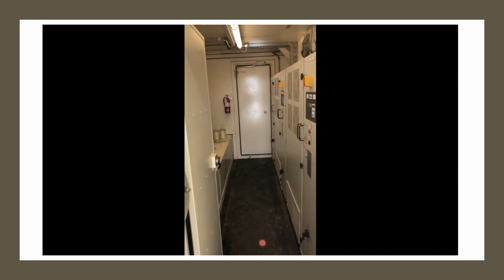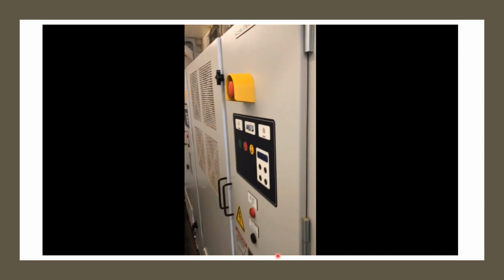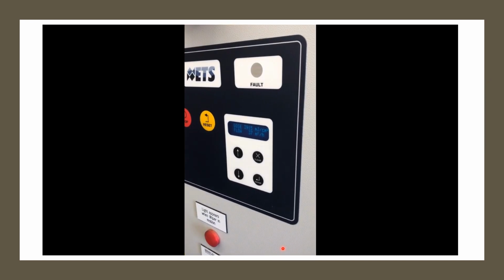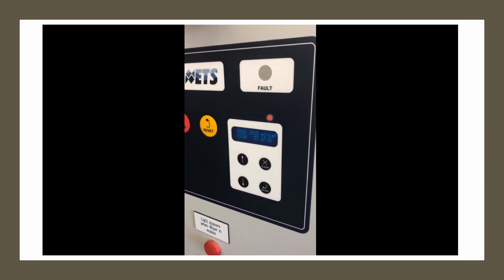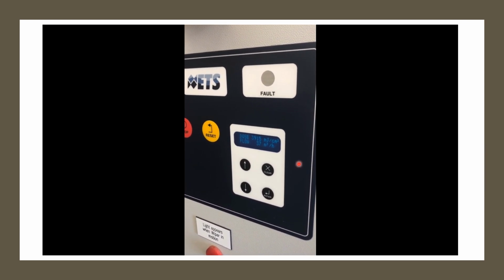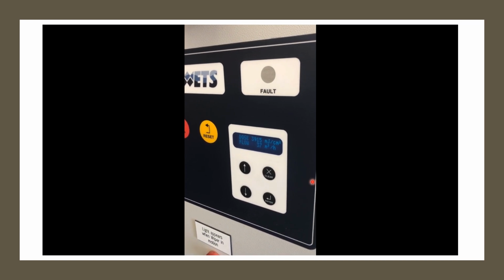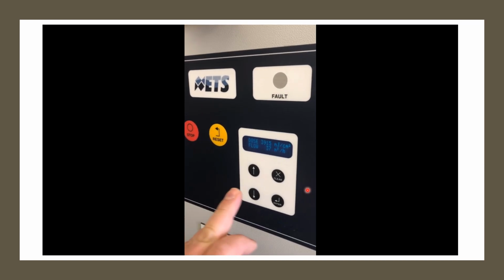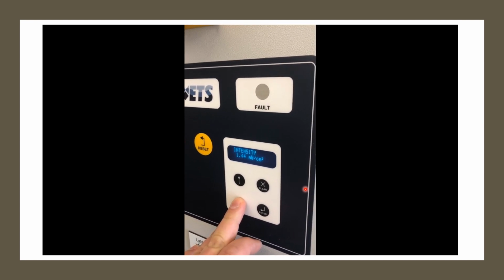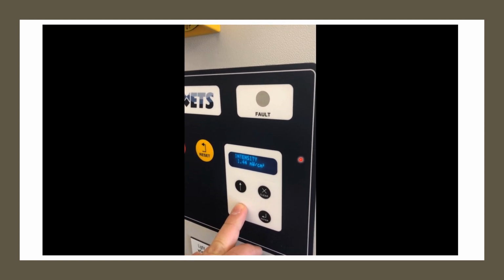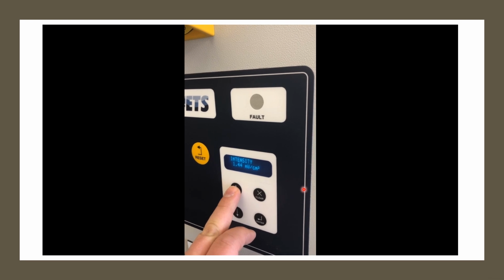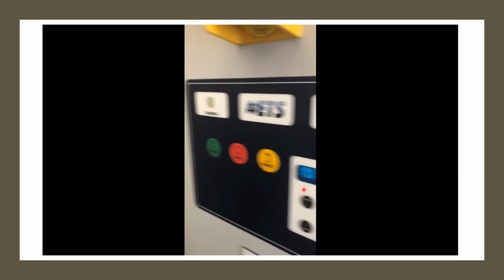Next we'll have a walk down and have a look at one of the control panels. We can see the dosage of 3915 millijoules per centimeter squared being displayed, as well as a flow rate, in this case 37 cubic meters per hour. I can scroll through the screens here, and I can also display an actual UV intensity, in this case 1.44 milliwatts per centimeter squared.